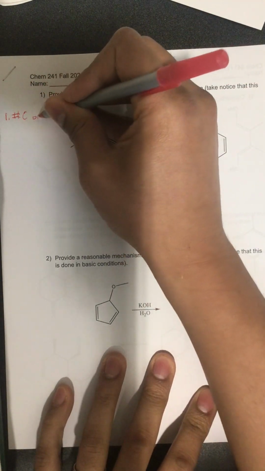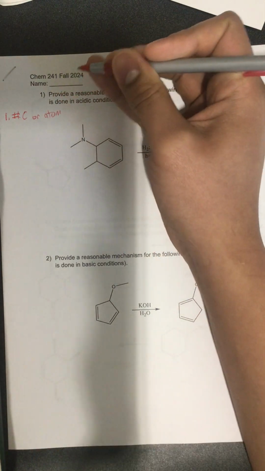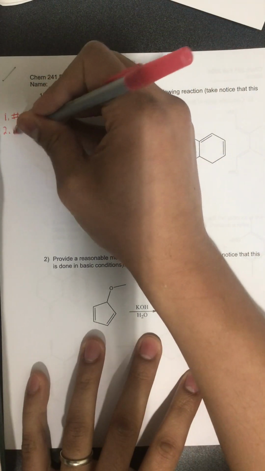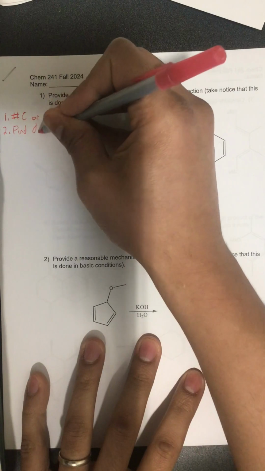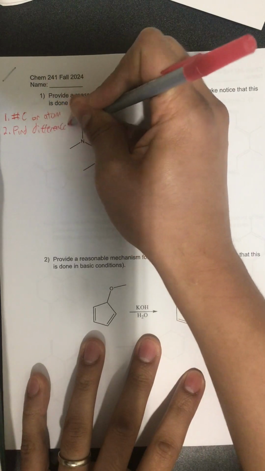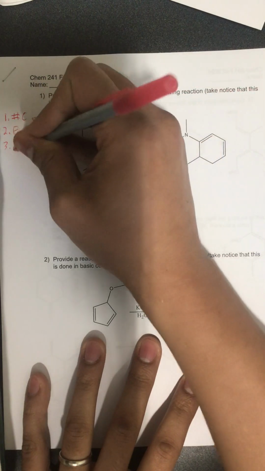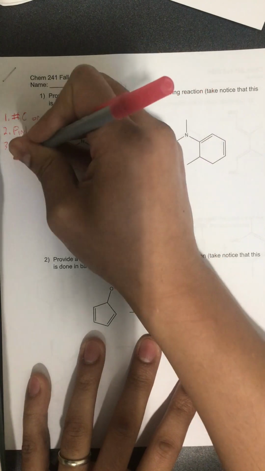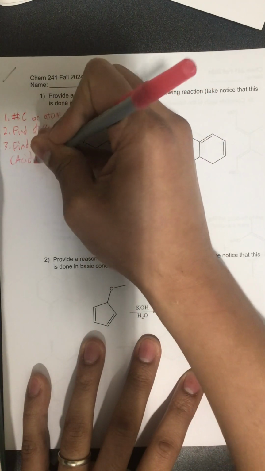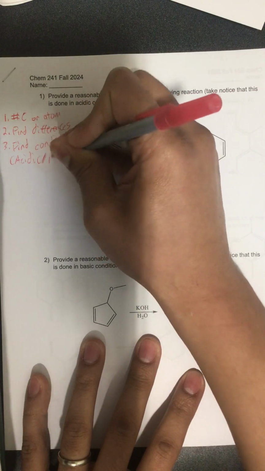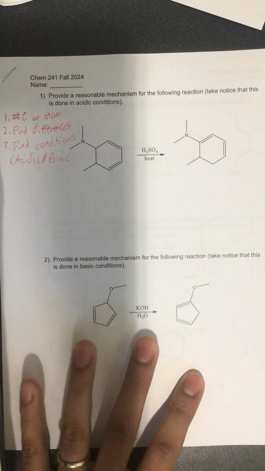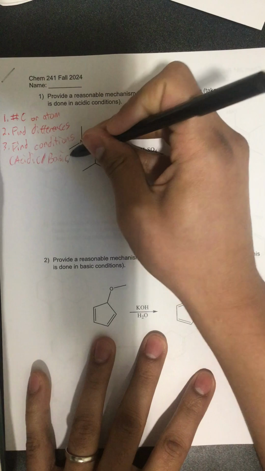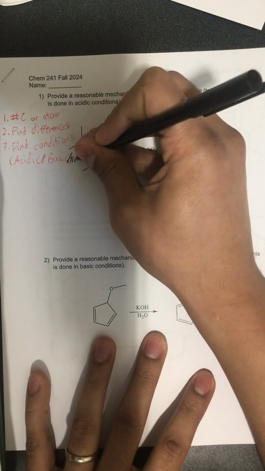try to number carbons or atoms. So if you have a nitrogen or an oxygen that's in it, you can number those too. They don't all have to be carbons, but they can be all carbons. Two would be find the differences. Three is going to be find conditions. Is it acidic? Is it basic? Or is it neutral?